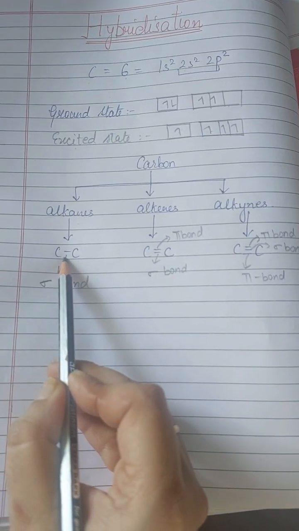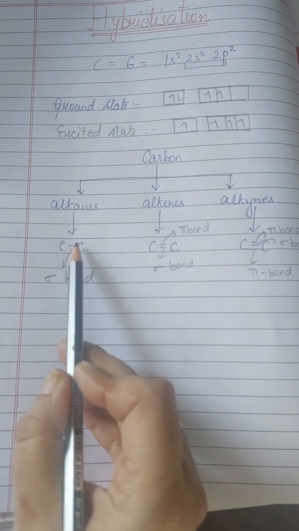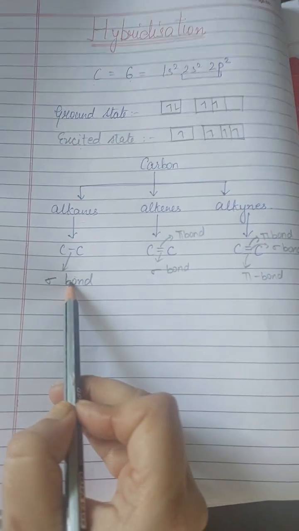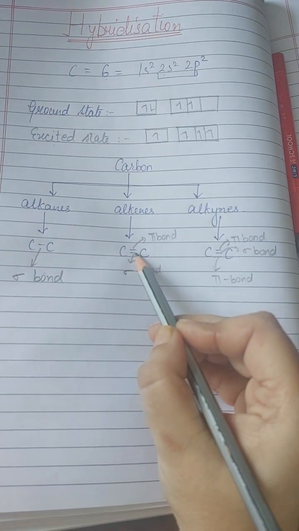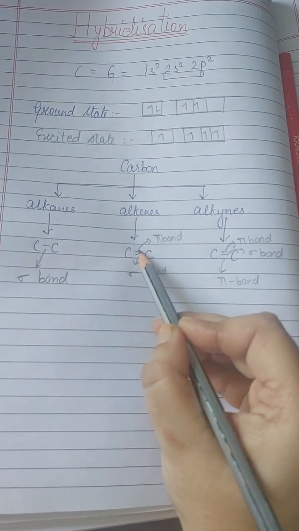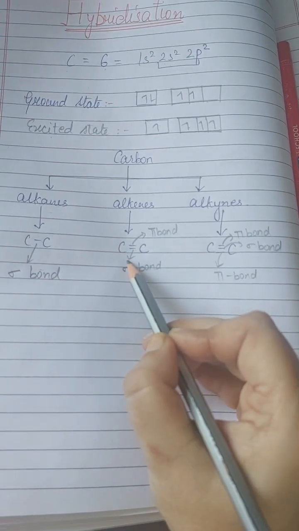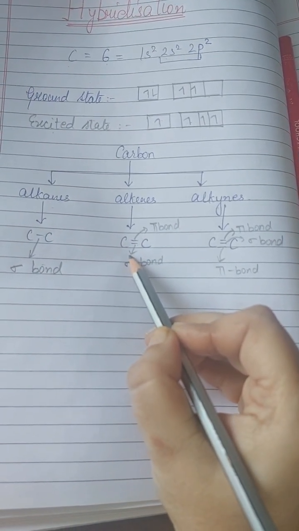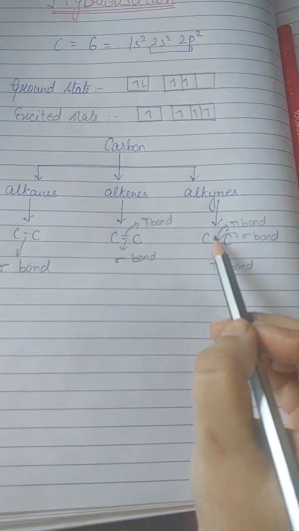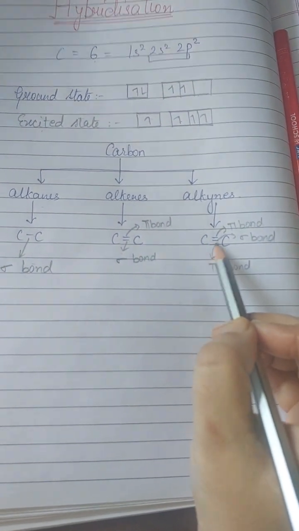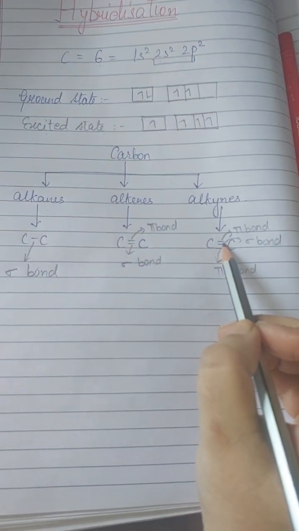When a carbon-carbon single bond is present, that bond is only a sigma bond. With the carbon-carbon double bond in alkenes, there is one pi bond and the other one is a sigma bond. And in the carbon-carbon triple bond, there are two pi bonds and one sigma bond.